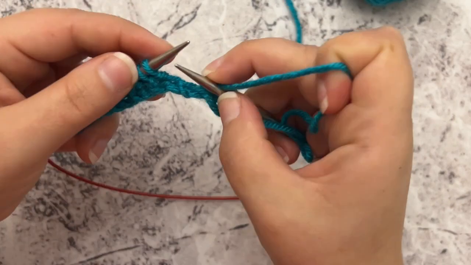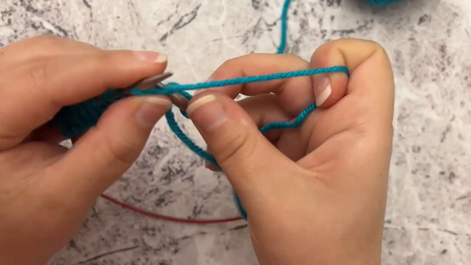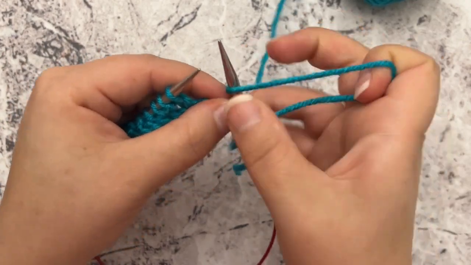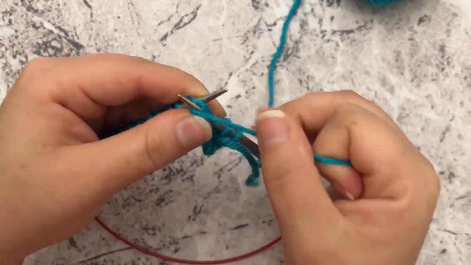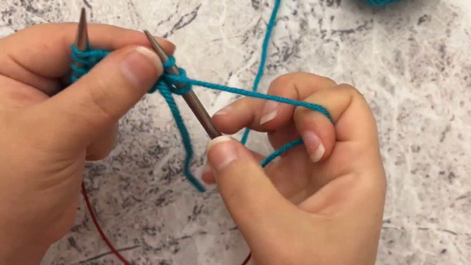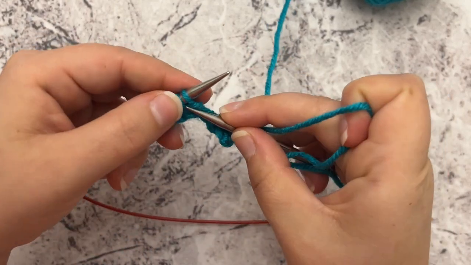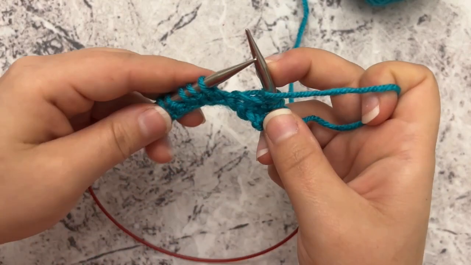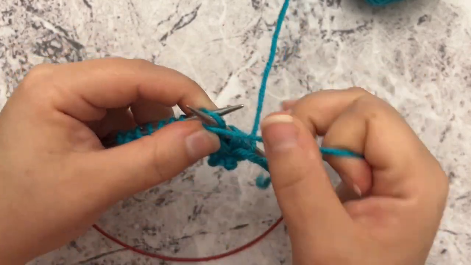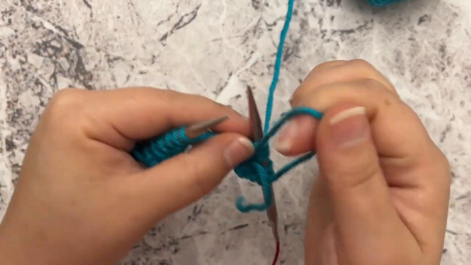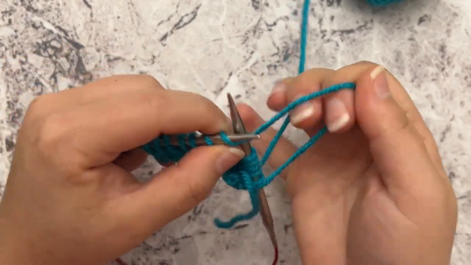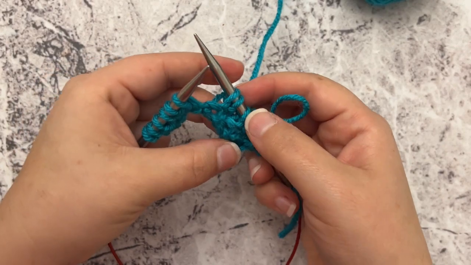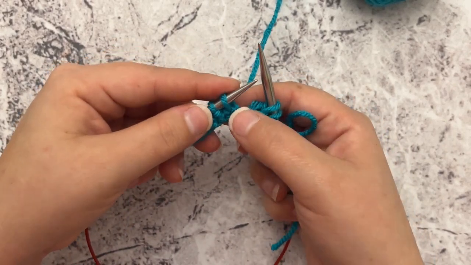And then we're going to knit one. Then we're going to purl one. Then we're going to knit one. Purl one. Knit one. And that's how you can easily tell no matter how many stitches you have, whether they're odd or even, is just by looking.